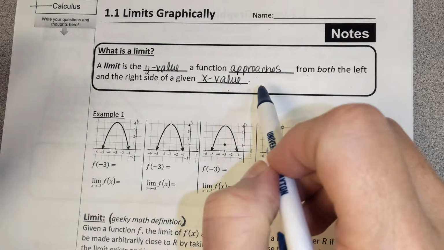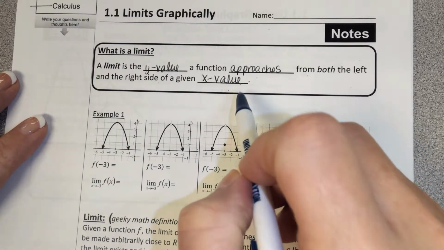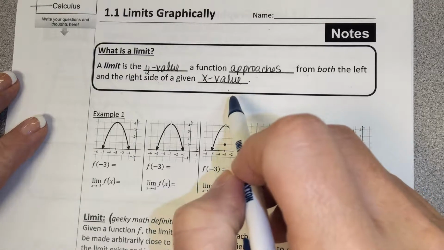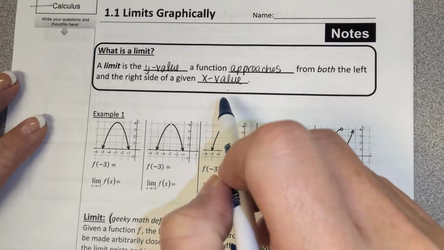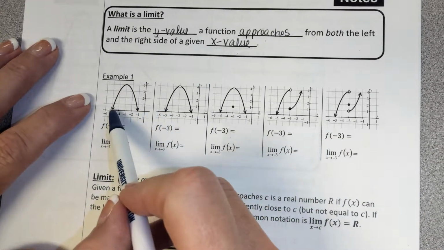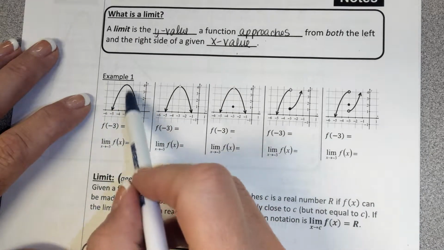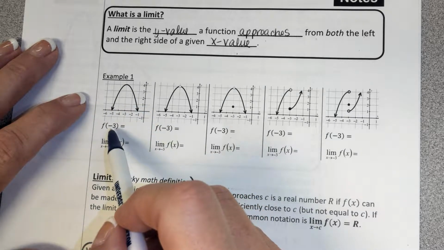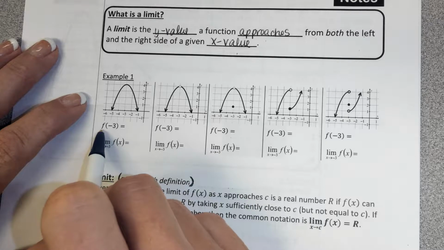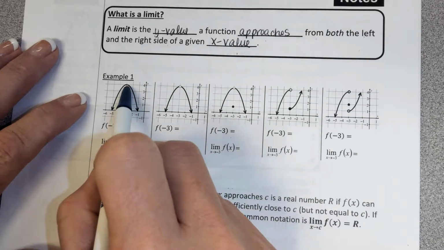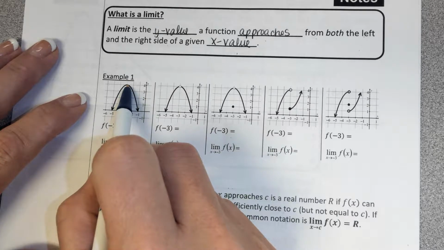Here's what's weird about limits. It doesn't have to be exactly what you would think it would be. We don't have to have an exact value there to have a limit. On this one, we have a parabola, and it's a continuous function. For continuous functions, it's very simple to find the limits. In fact, in this one, if we find f of negative 3, what's the answer to f of negative 3? 4.